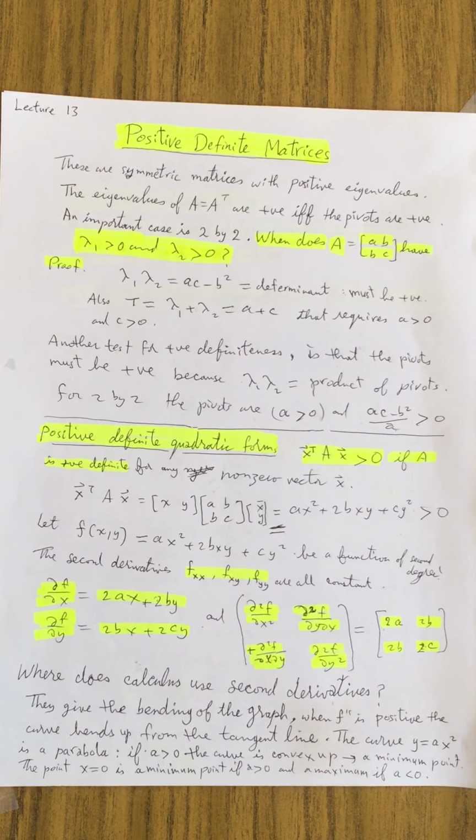So the curve of y equal to ax squared, for example, is a parabola. If a is greater than 0, the curve is convex up, so we have a minimum point at x equals 0. And that requires a to be positive, greater than 0. And it is a maximum if a is less than 0.